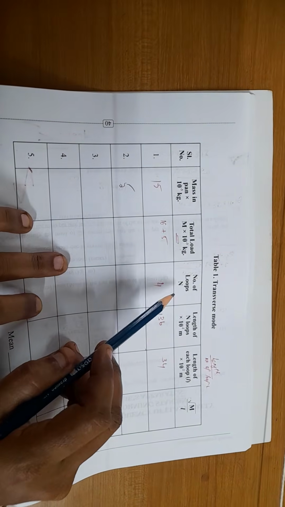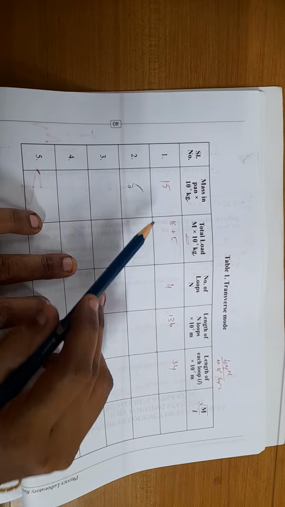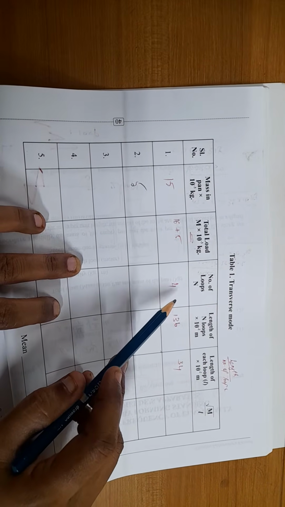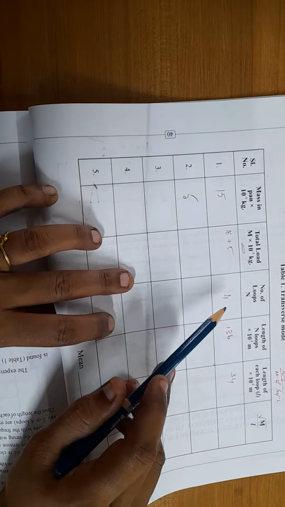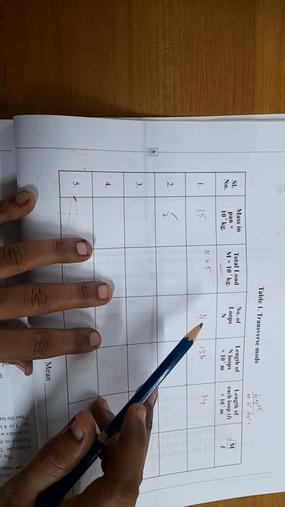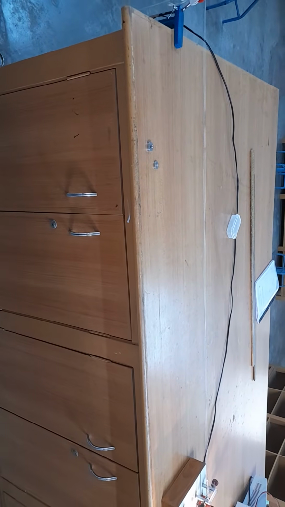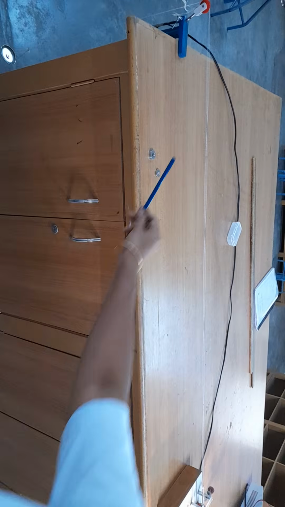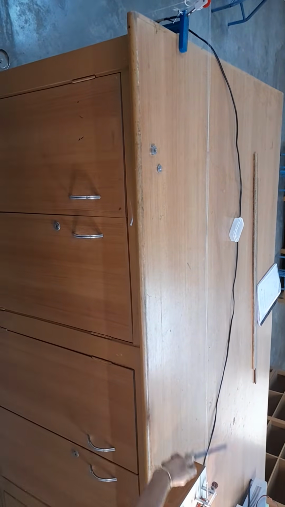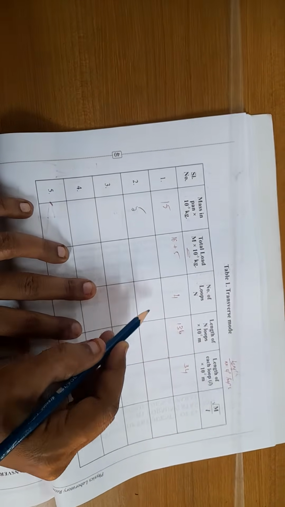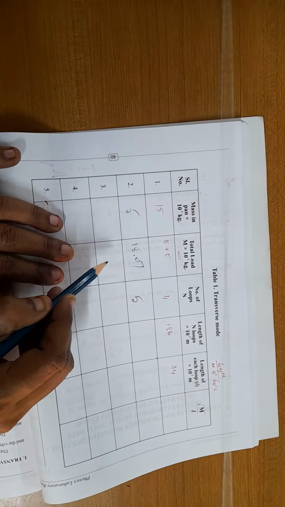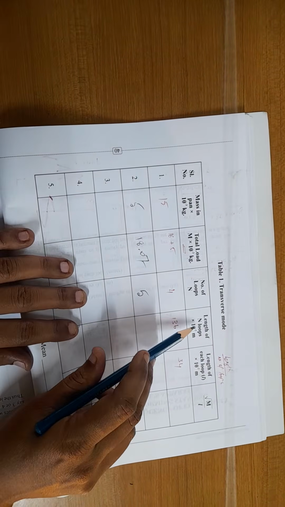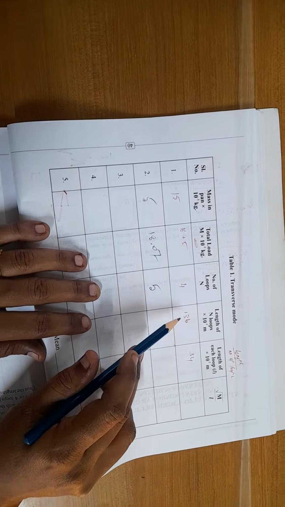Next one, the number of loops. For this mass we can form the maximum number of loops at a particular distance with a high amplitude. So for this mass I am forming 5 loops, 1, 2, 3, 4, 5. So the number of loops is 5 here. The total mass is 18.07. The next one, length of n loops, that is, the total number of loops is 5.